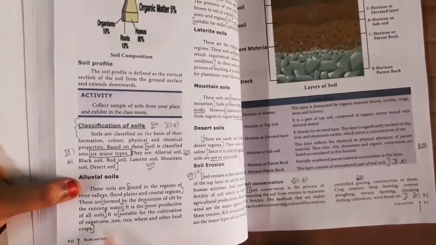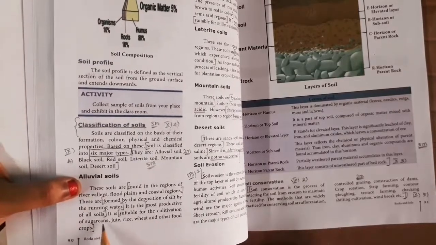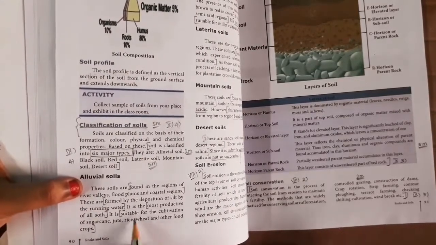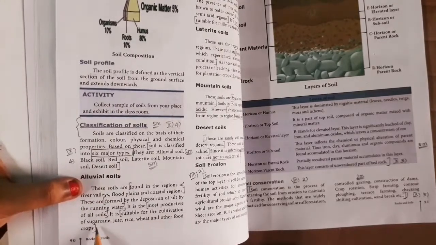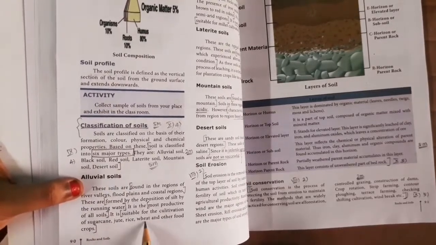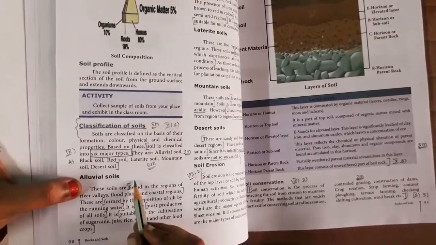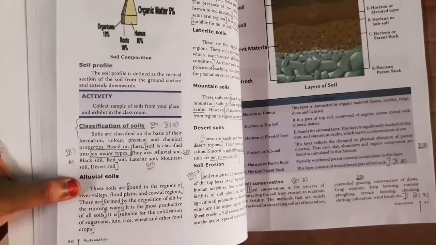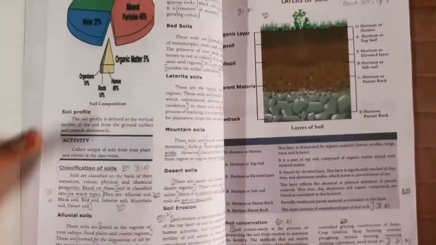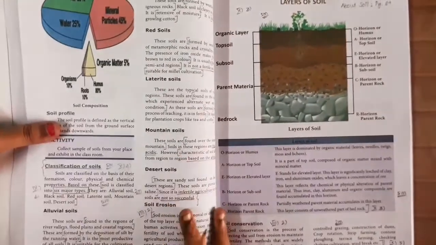This is what we use in our daily life, right? Sugar cane, jute, rice, wheat and other food crops. This is a very important point. Like this, you have to mark it in your books. Okay. Next one, black soil.